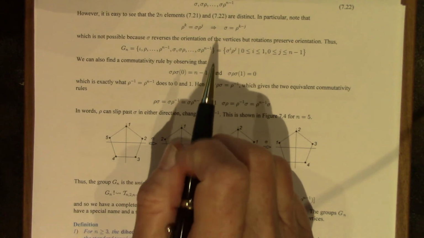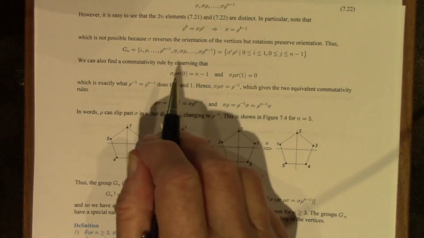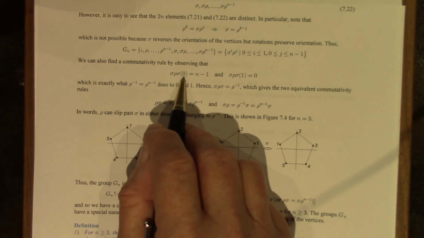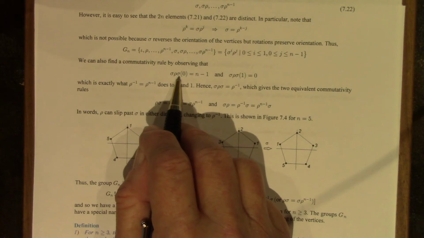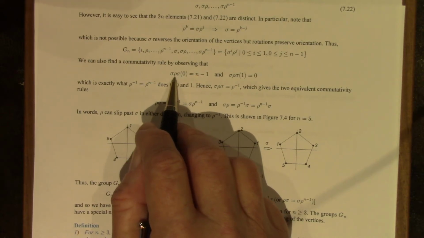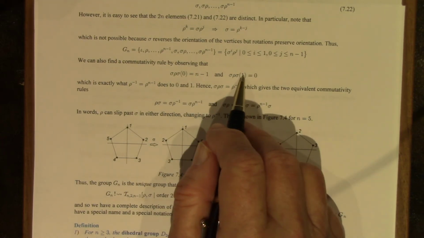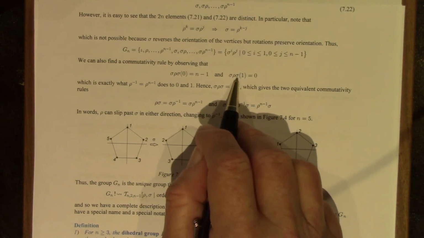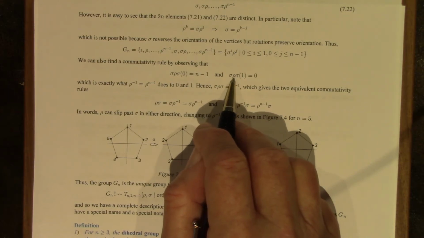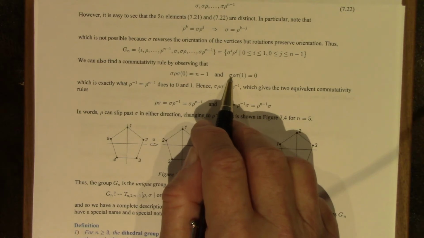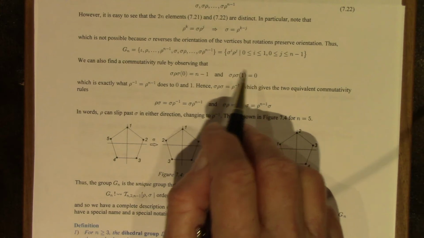And we can also now find a commutativity rule by observing that if you start with 0, you apply sigma, so that's a reflection, and that does nothing. Then you apply rho, which will send you to 1, and then you reflect, you will end up at n minus 1. If you start with 1, you apply sigma. That will take you to n minus 1. You rotate, that will take you to 0 at the top. Then you apply sigma. That doesn't do anything. You're still at 0. So sigma, rho, sigma.